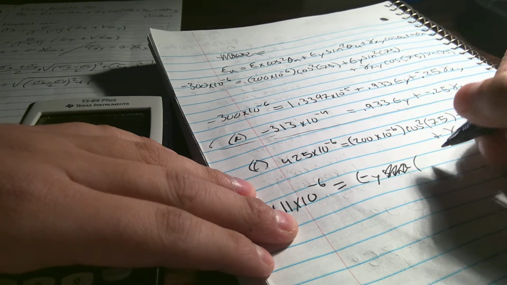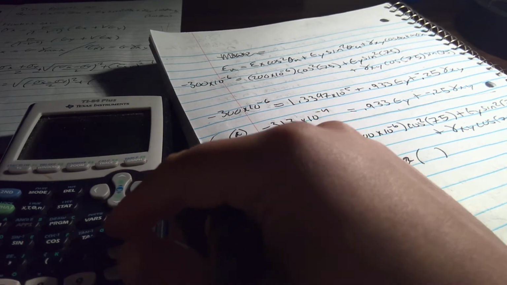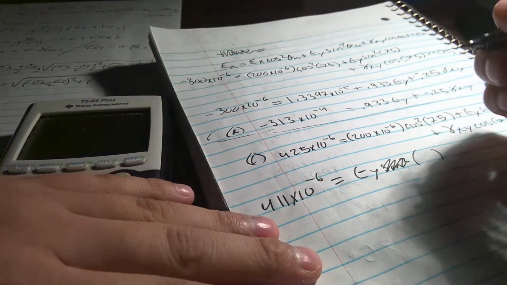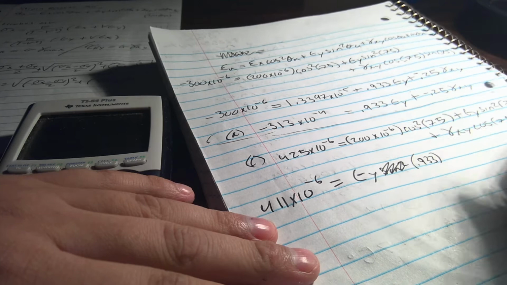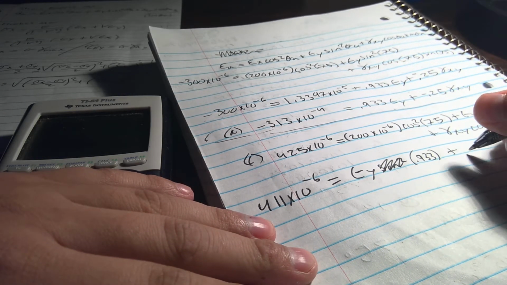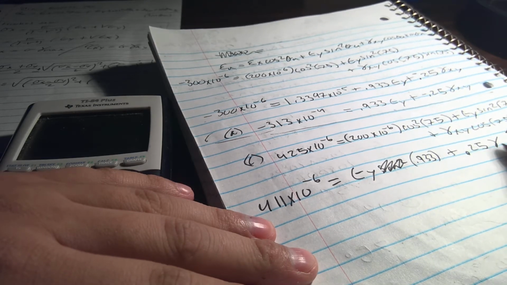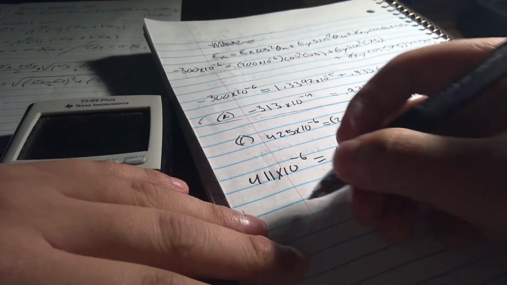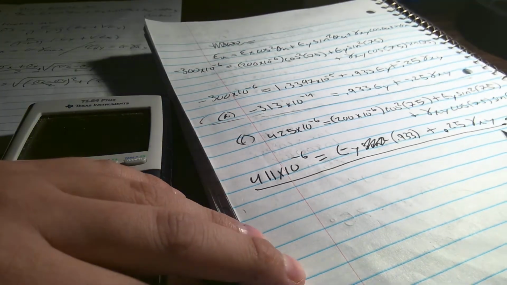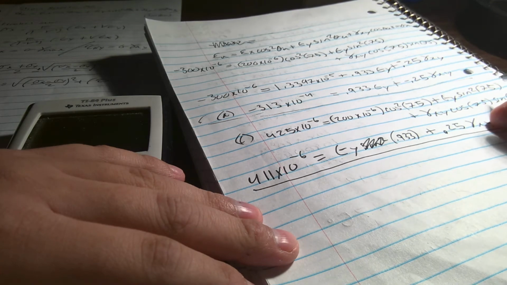Actually, let me just calculate this real quick. And we get 0.933. And then for this one, it should be the same thing, just positive this time. And then gamma xy. So now we have 2 equations and 2 unknowns, which are gamma xy and epsilon y.